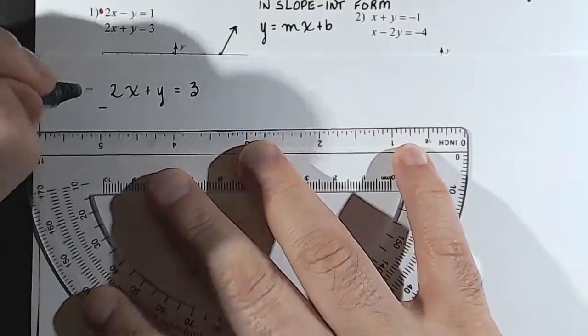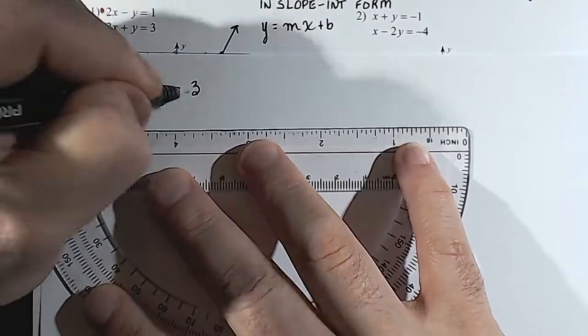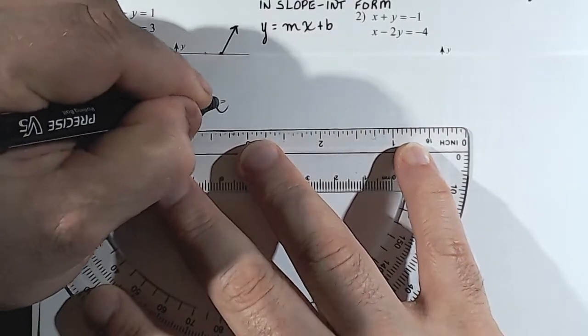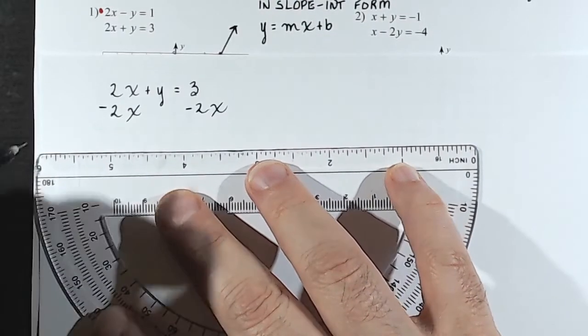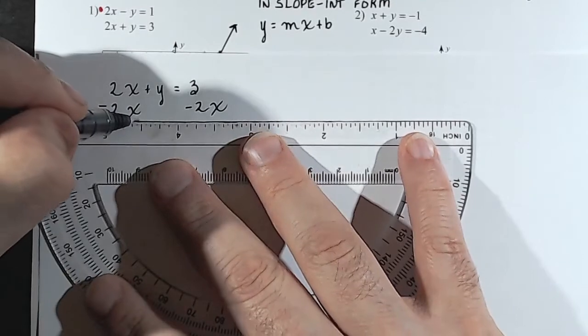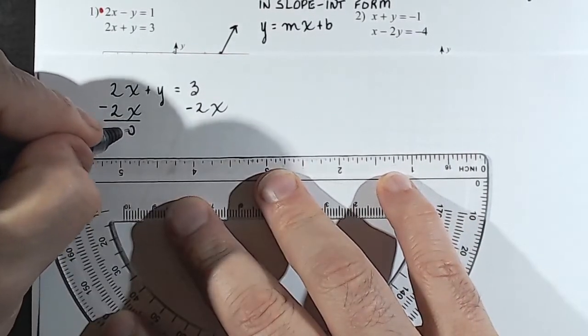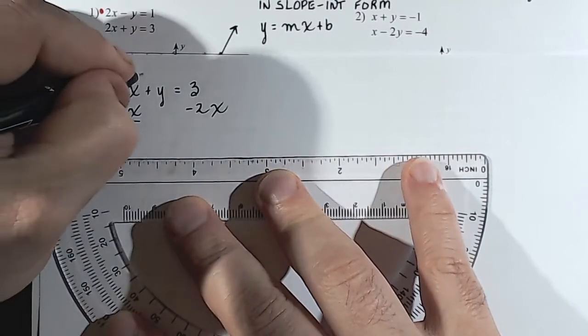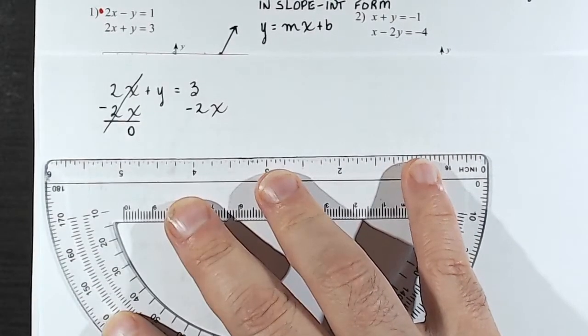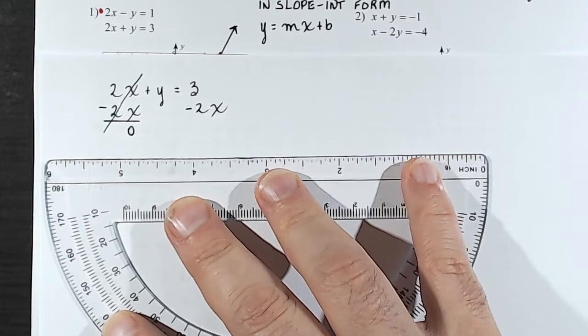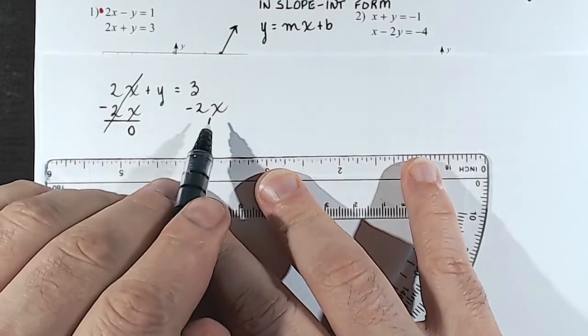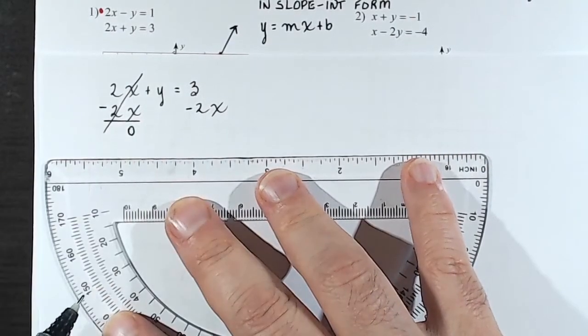So first I'll subtract 2x from both sides. And on the left, I'll do it this way this time. 2x minus 2x is 0. That's why I take that shortcut and just draw a line through it. Because it's 0, it's irrelevant, it's gone. It's been moved over to the right side of the equation.